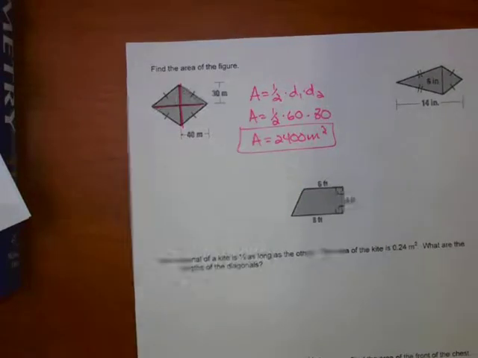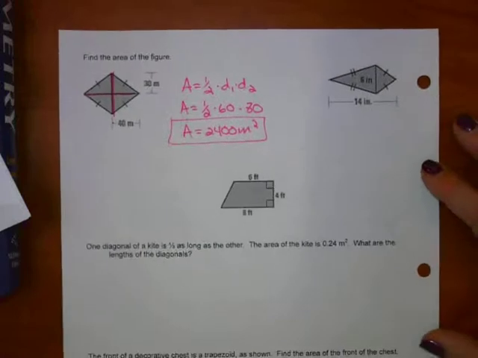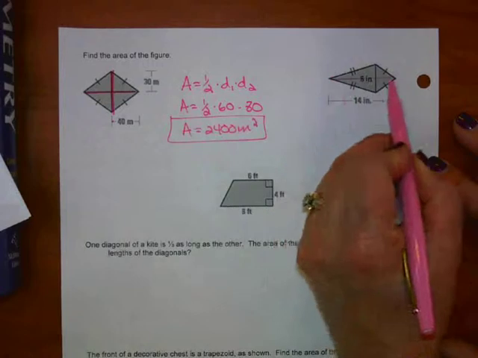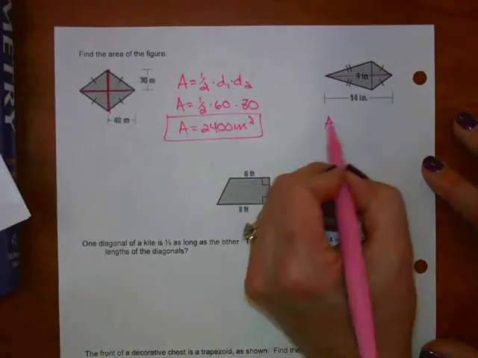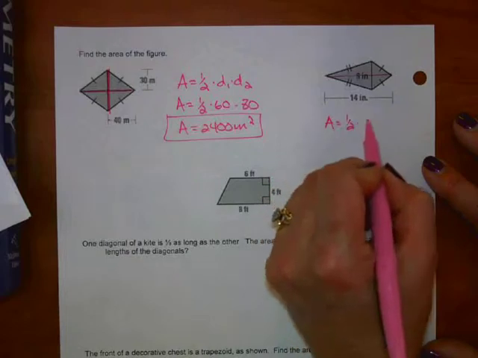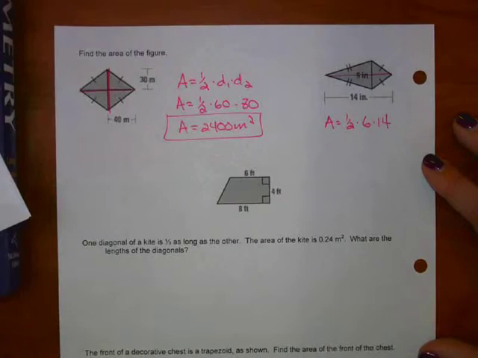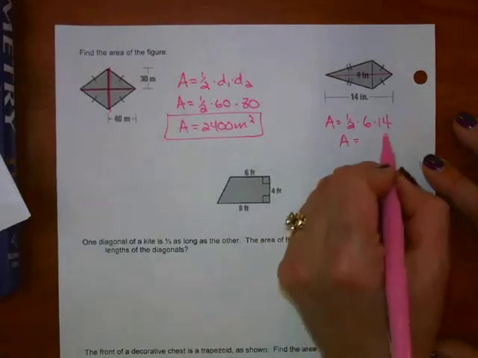Okay, this one here is a kite. It's still the same formula. They're just giving us this distance here, which is the same as that diagonal right there, right? So it's just the same formula. Area equals 1/2 times 6 times 14. Area equals 3 times 14, or 7 times 6, you can do in your head.